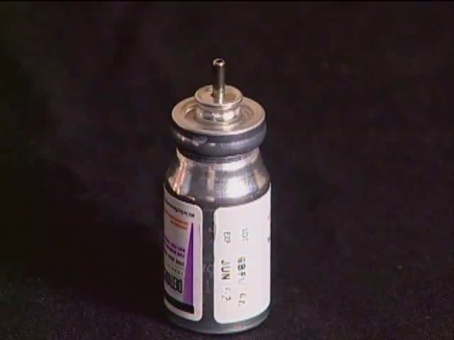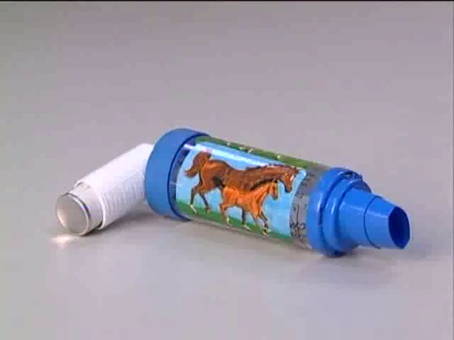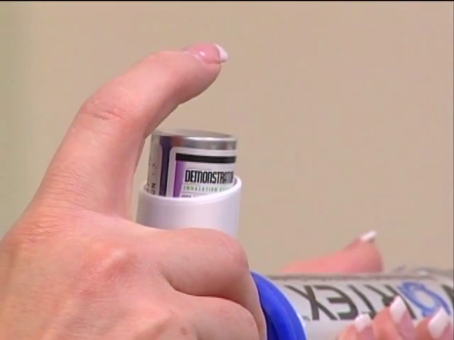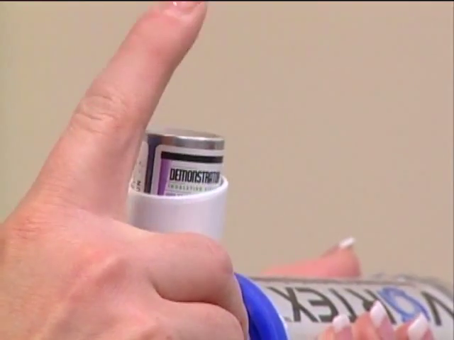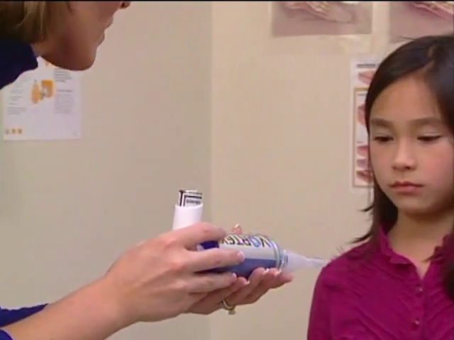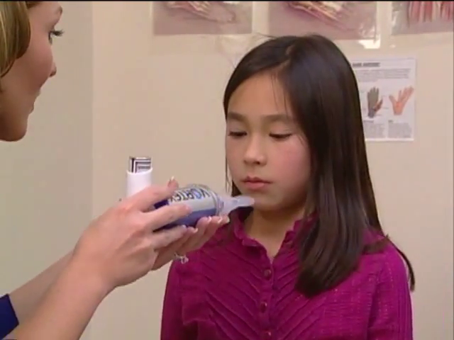The medication most often given in school and child care is the short-acting bronchodilator, albuterol. This medication is delivered by a metered dose inhaler. This device delivers medication in a fine mist to the lungs. Correct use of inhalers is important and may be a problem for many children.